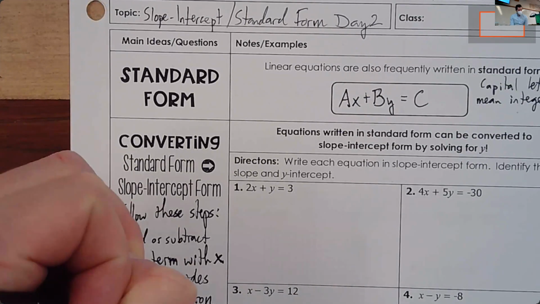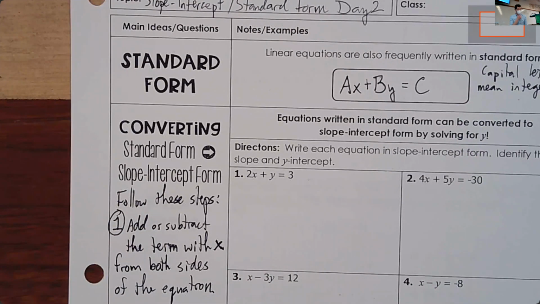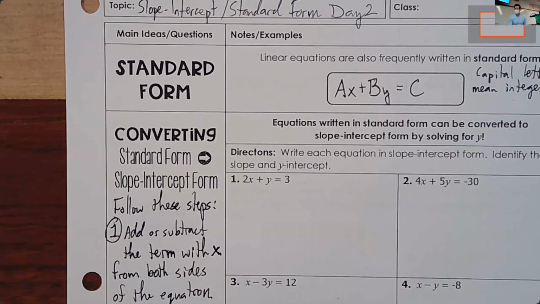Because whenever you do something using algebra, you have to do the same thing to both sides of the equation. So let's just start with problem number 1, and we're just going to do step 1 to begin with, so you can see what that's going to look like.